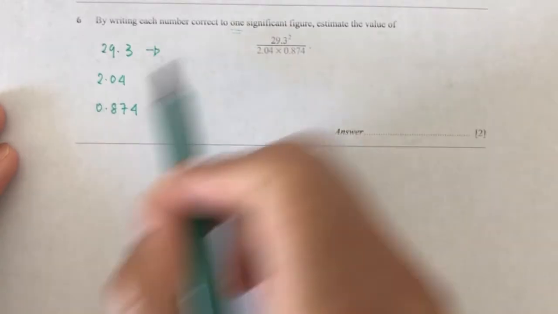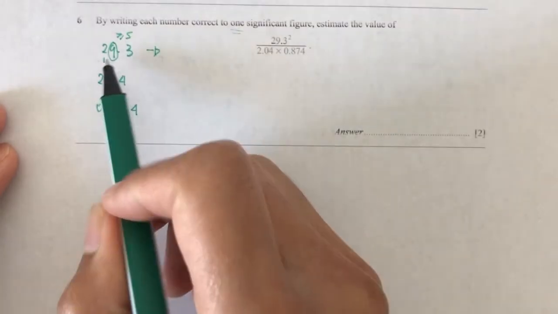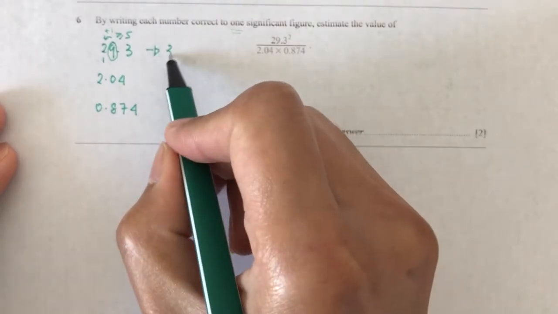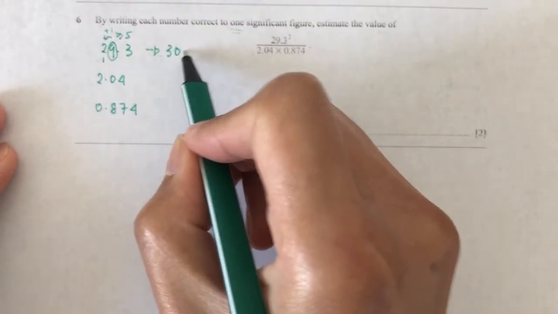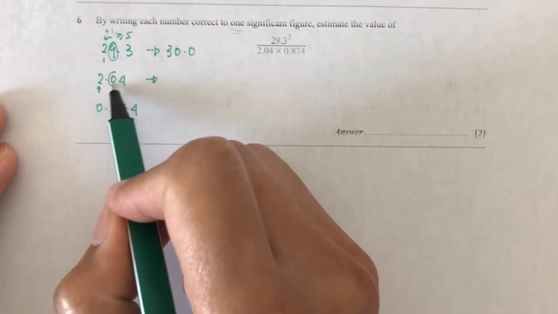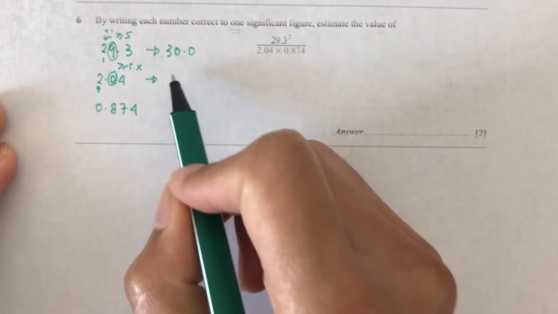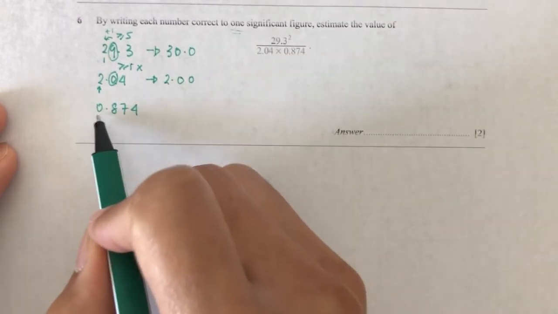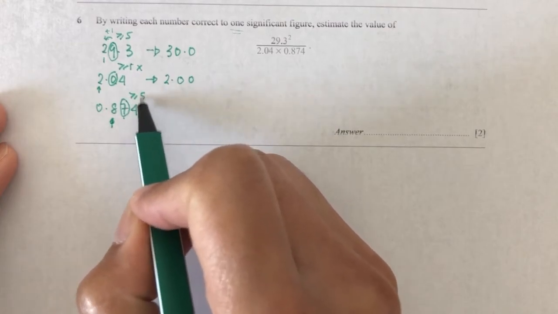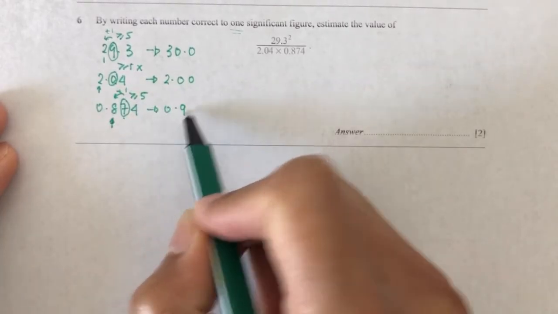Okay. So we have to leave the first digit alone and we ask ourselves if the next number is bigger or equal to 5. This one it is. Then we have to add 1 to the first one. So 2 plus 1 will be 3. And then we have to convert the rest to 0. Same thing here. Leave the first one the same and ask ourselves if this number is bigger or equal to 5. This one no. So we convert everything else to 0. So 2.00. Then here, leave the first number and ask ourselves if the next one is bigger or equal to 5. The answer is yes. So we add 1 to the first number. It will be 0.9 and the rest will be 0.